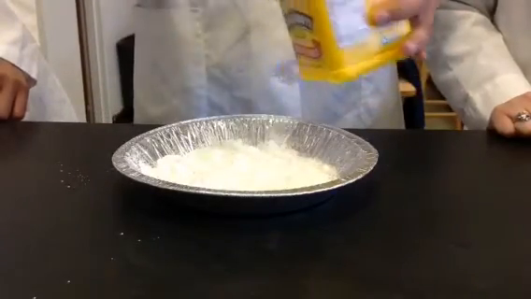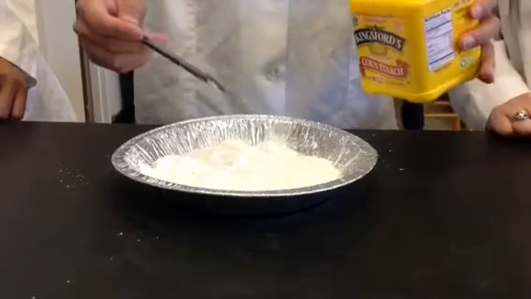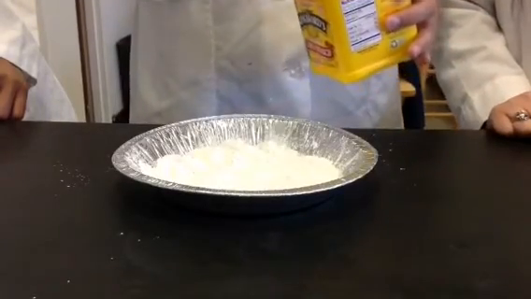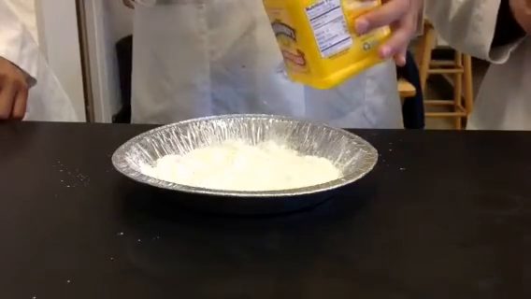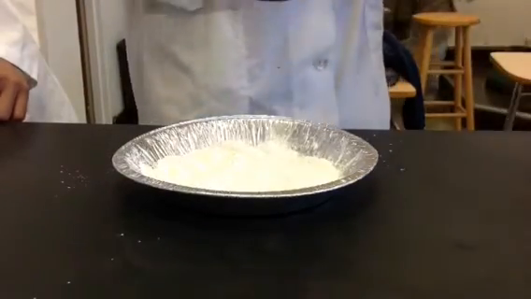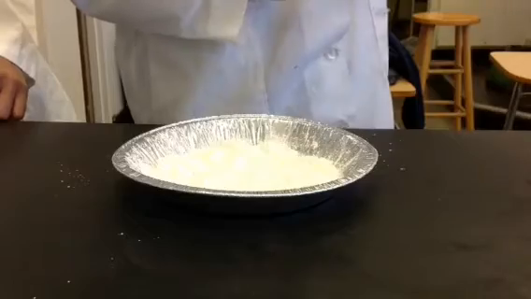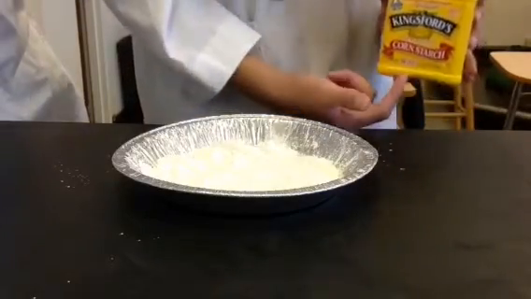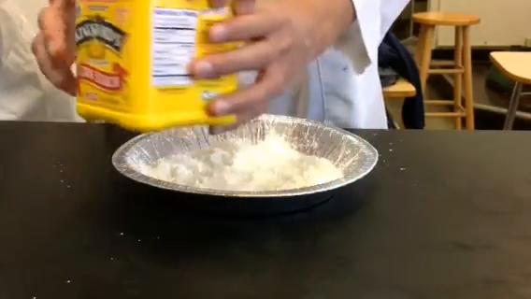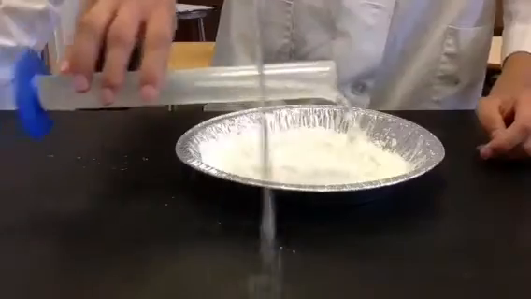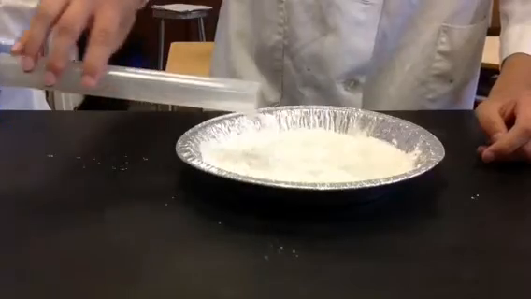For this experiment, you will be using cornstarch. You'll place a little bit of cornstarch into a container, just enough so that you can't see the bottom of the container. Cornstarch. Next, you'll add some water.